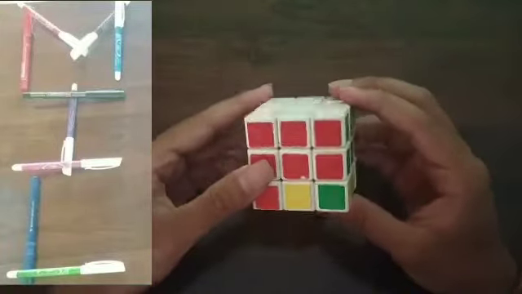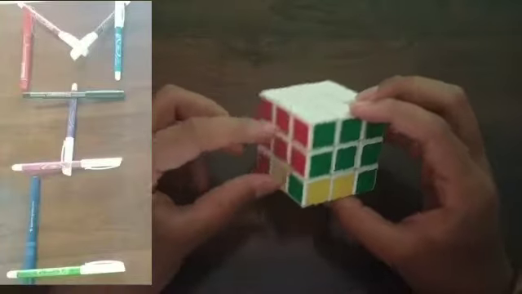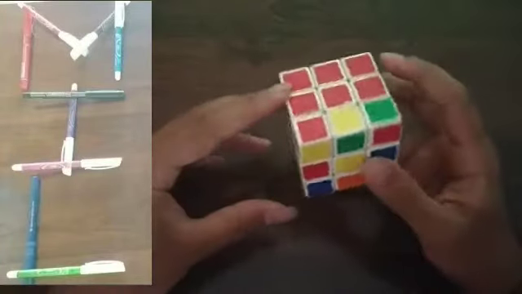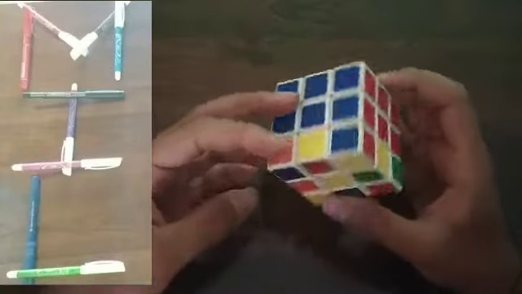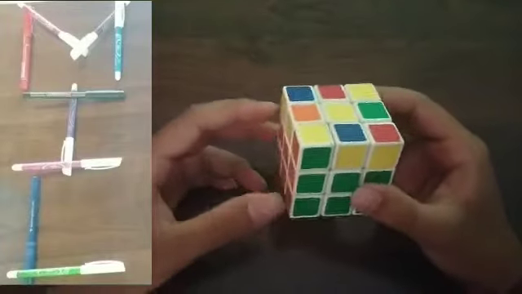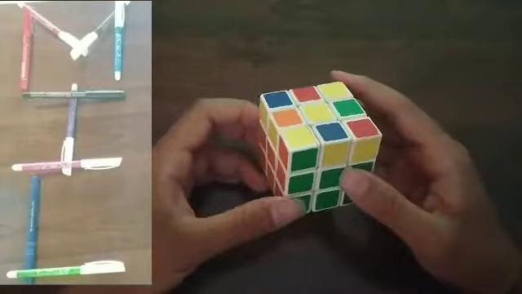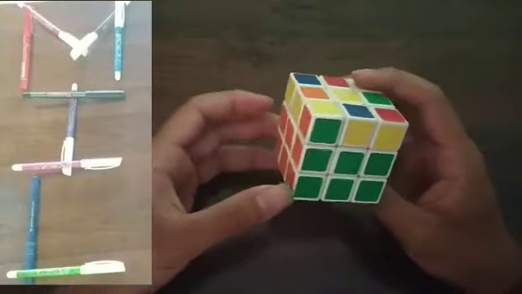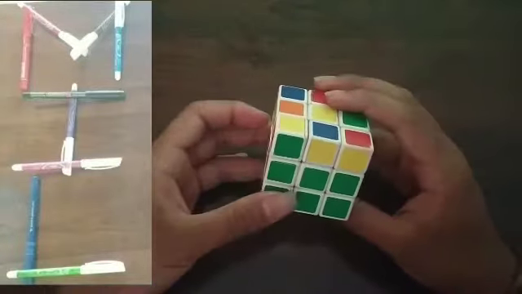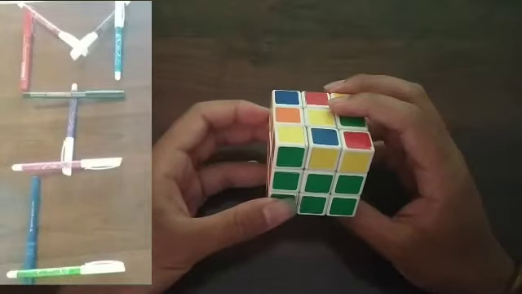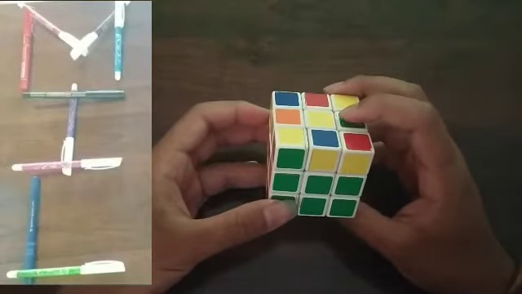So this cube is already solved for the two layers. Now it's time for the third layer. For solving the third layer, we will take this yellow side on the top and white side on the bottom. Now you can take any side at front or back or left side or right side. It doesn't matter. But the remaining side must be on top.